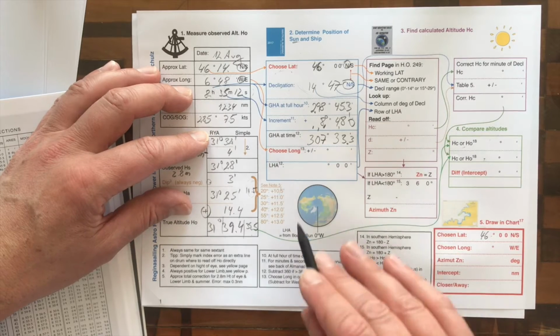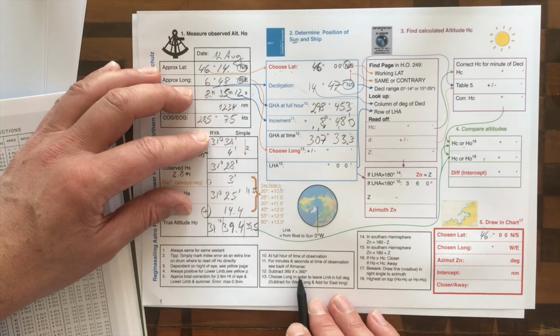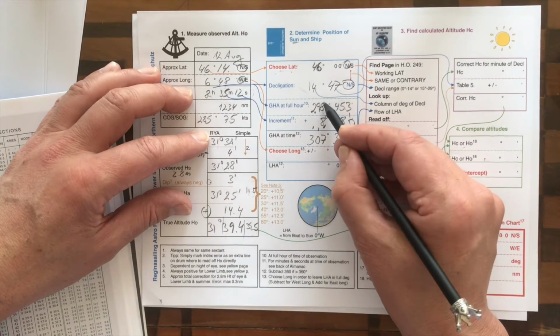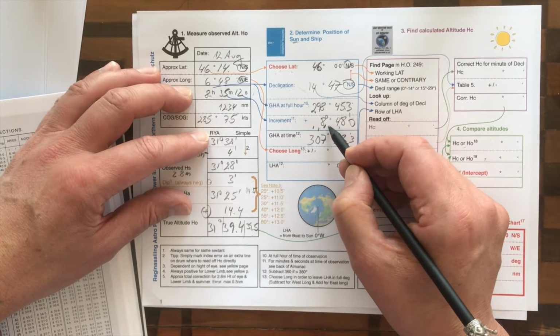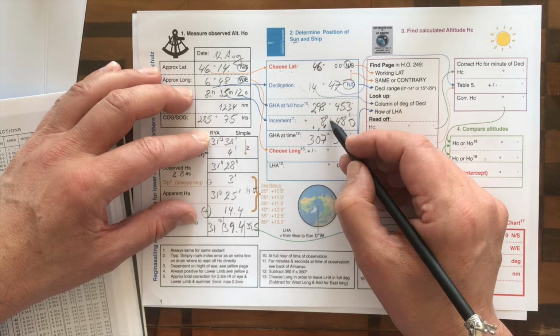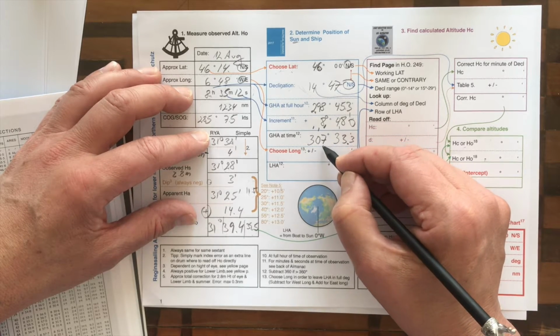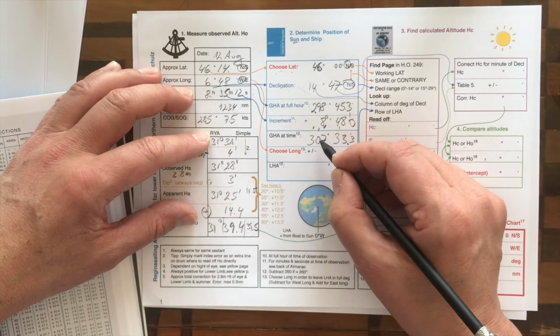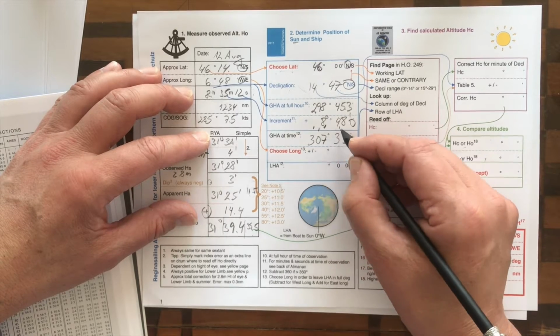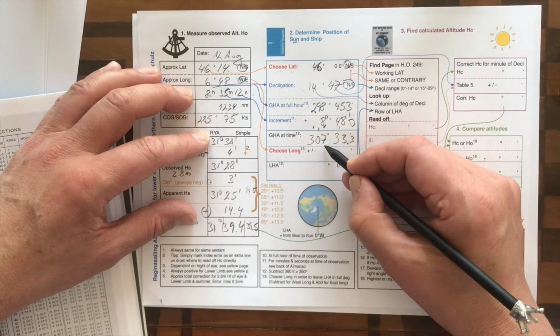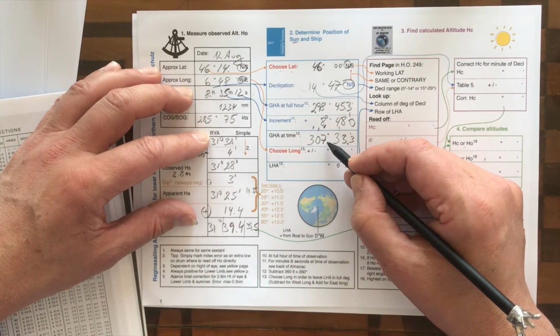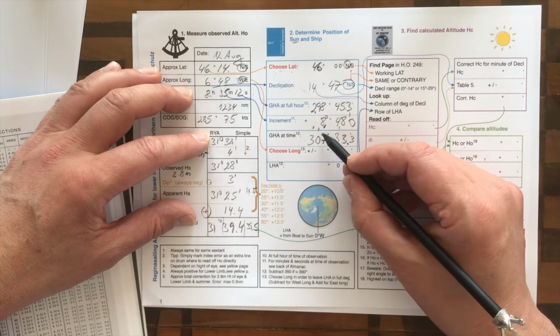Let's read what it says in number 12: subtract 360 if the angle is more than 360. Well, that makes sense, because if you add these two, you could theoretically get over 360 degrees. And then, of course, it doesn't make any sense to write 372 degrees or something, because then you deduct the 360. We only want to have angles between 0 and 360.